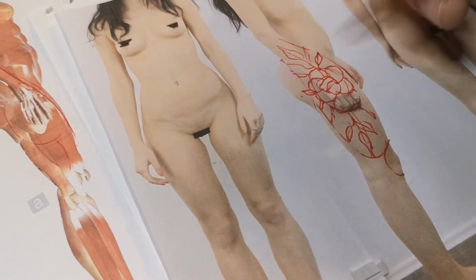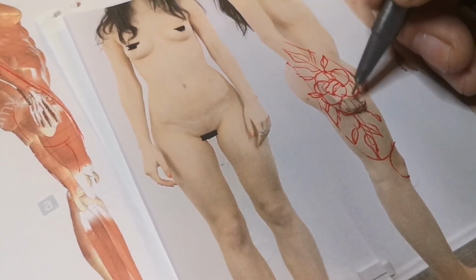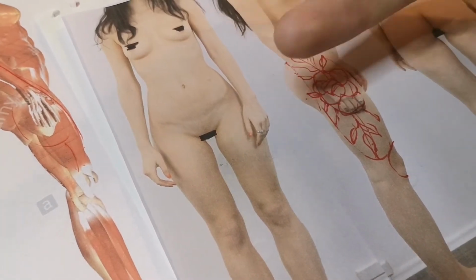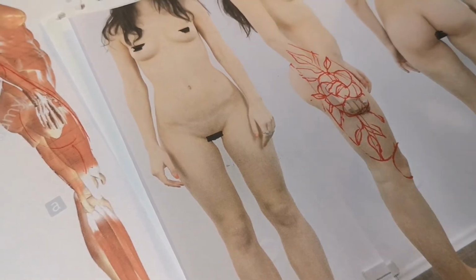So you need, when your tattoo and body become as one, like glove and hand, it becomes like one piece. So you need that to follow perfectly with your client's body.